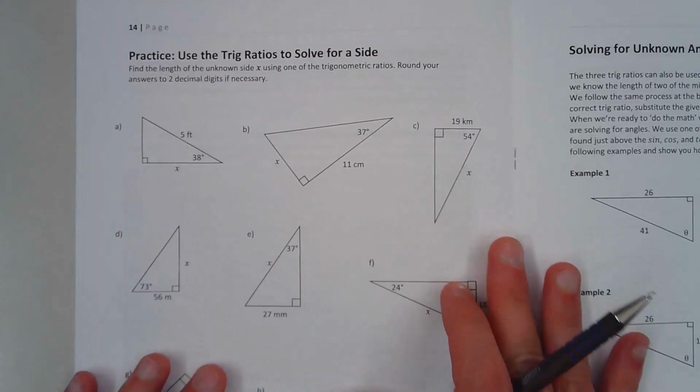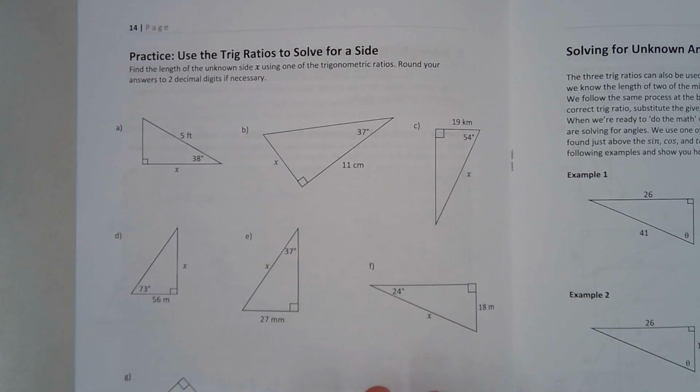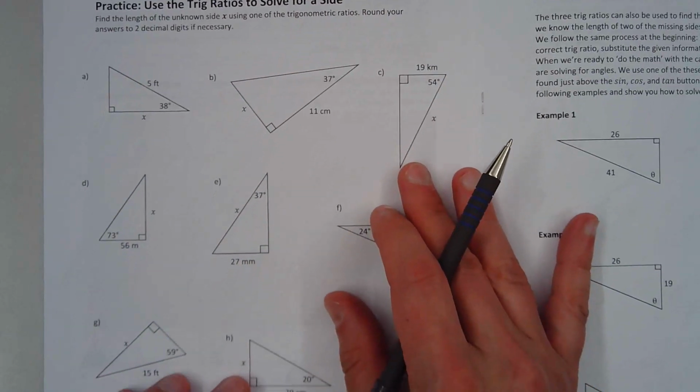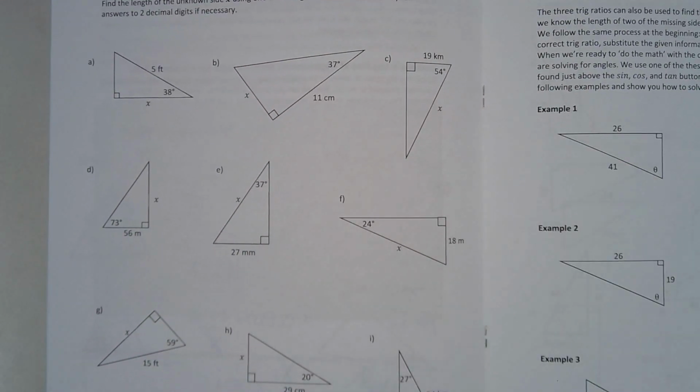All right, practice. Use the trig ratios to solve for a side. So we're going to do that three-step process a bunch of times as we start to get good at doing this trig stuff, okay?